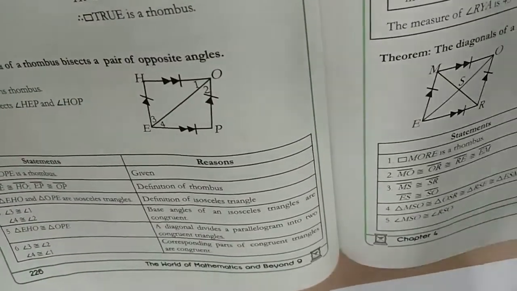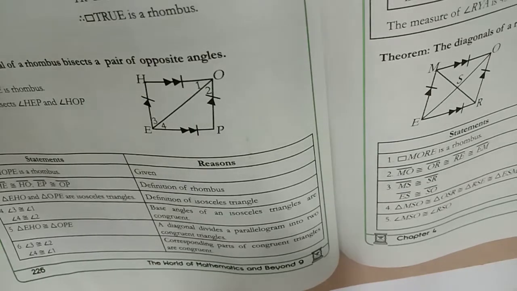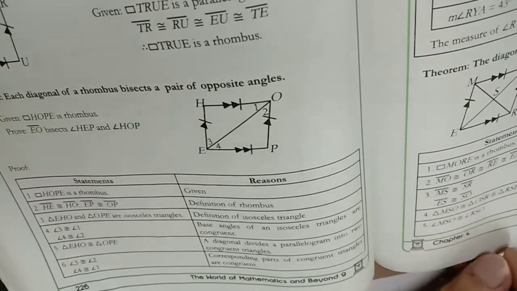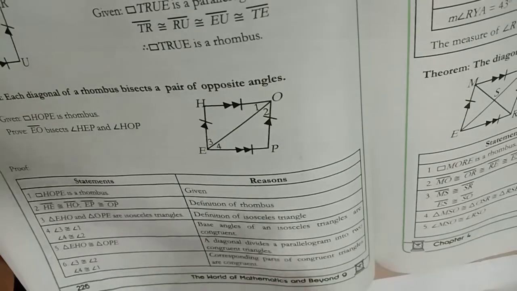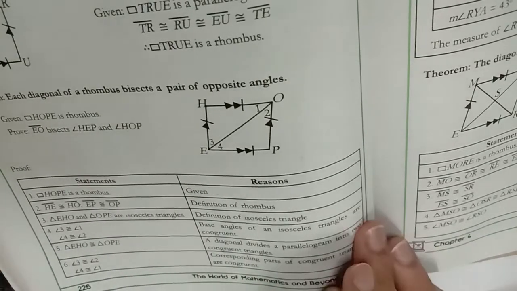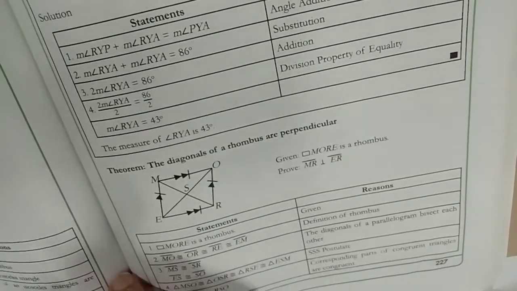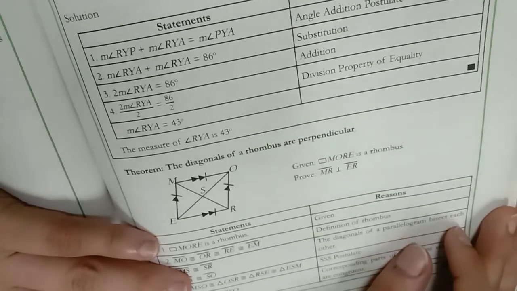Okay? So, rhombus. So, si rhombus naman po ay nakaka-form, di ba? Si rhombus po ay merong 4 congruent sides. Ayan. So, meron po siya. Nababisect niya po yung a pair of opposite sides niya. Okay. So, we have here a prey. So, we have quadrilateral prey is a rhombus.